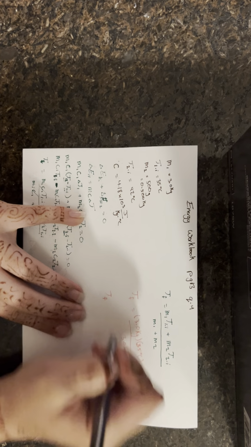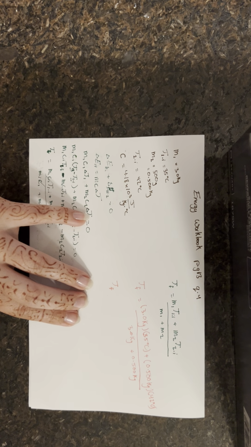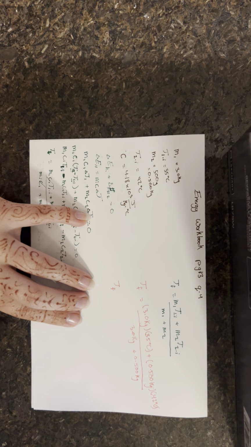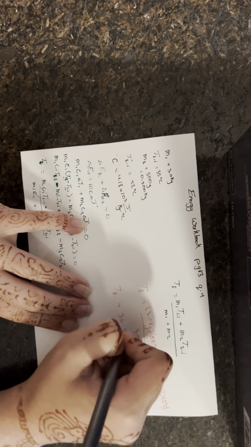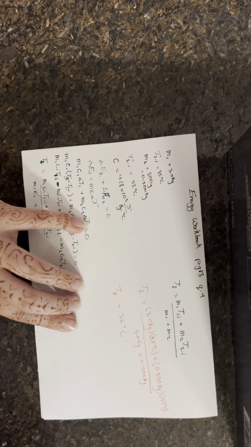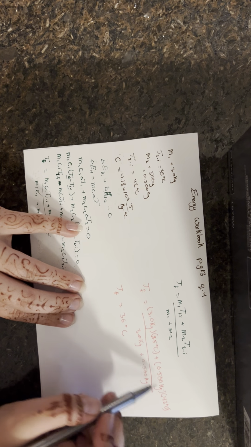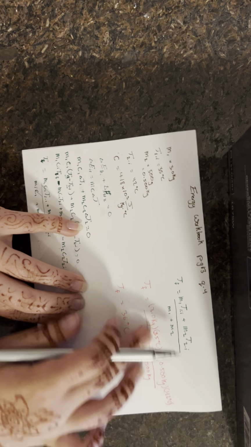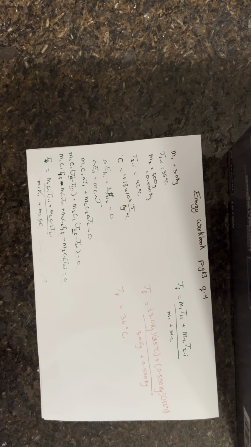Okay, and when we plug this into our calculators, we are going to get the answer of 36 degrees Celsius. And we'll notice that our kilogram units cancel out and we're left with our degrees Celsius as our units.